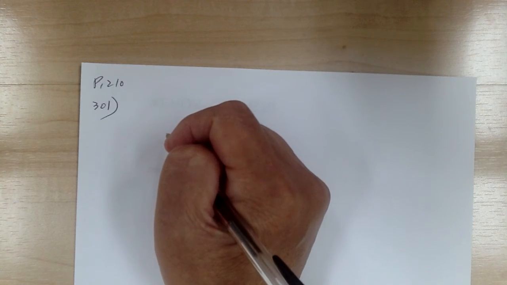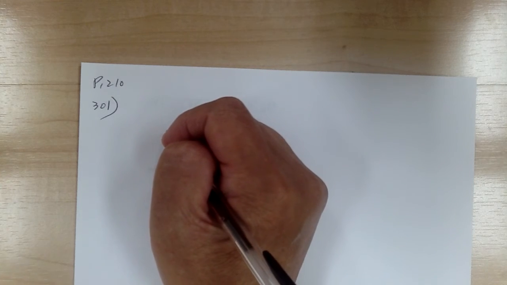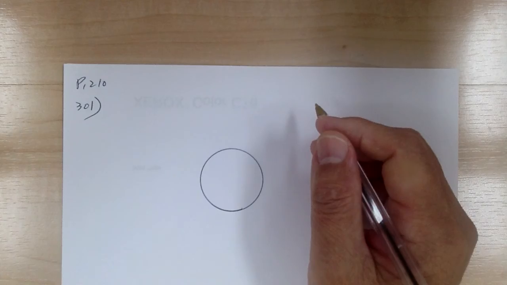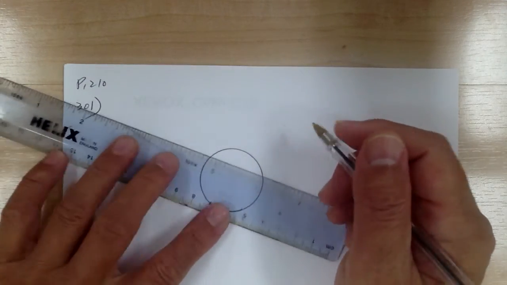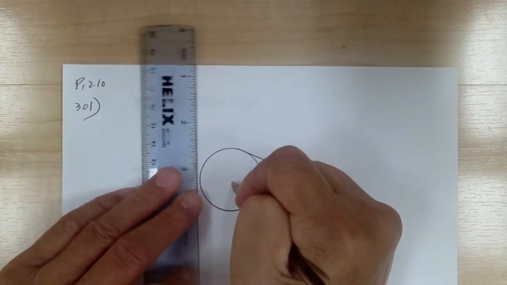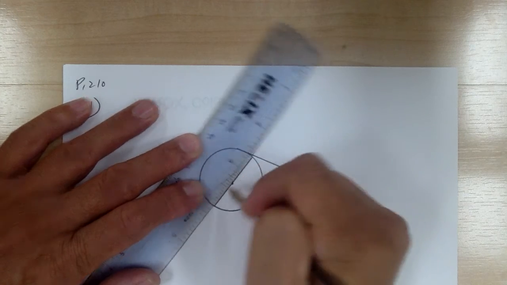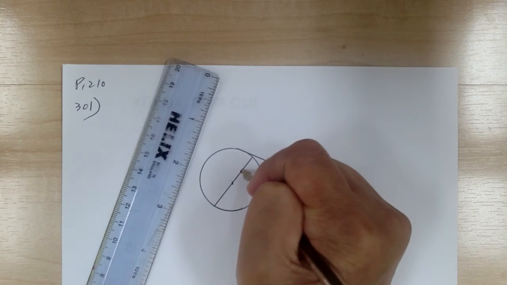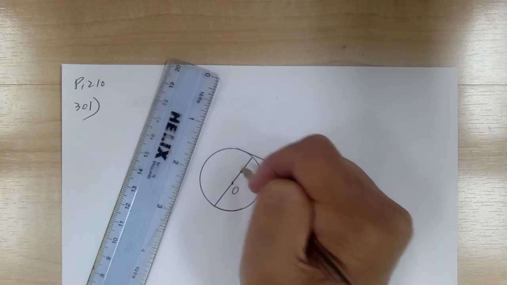Okay, let's go to 301. This picture is given, so I extended the point. So this is the O, and this is the D.